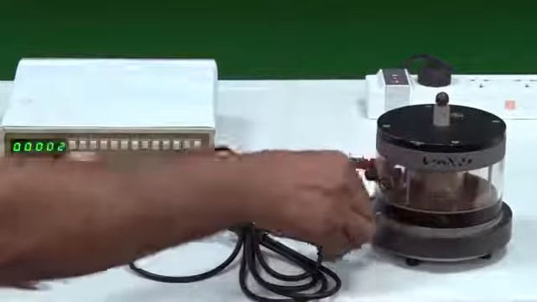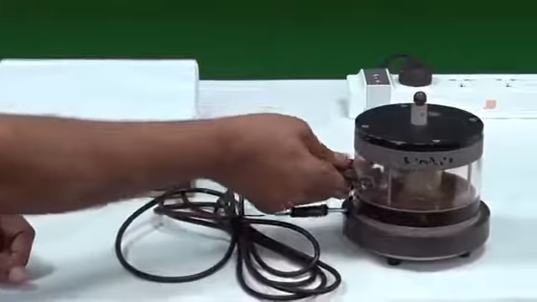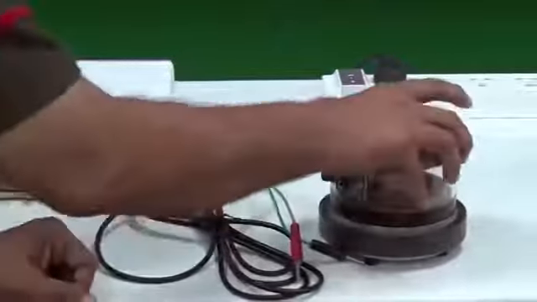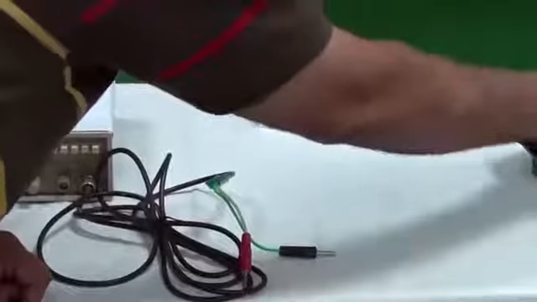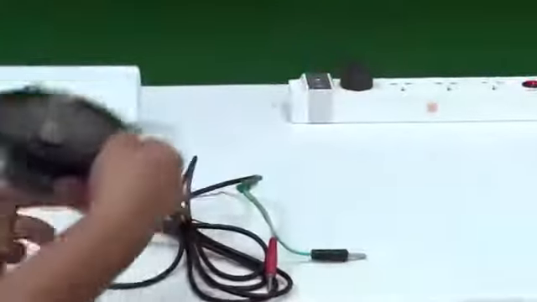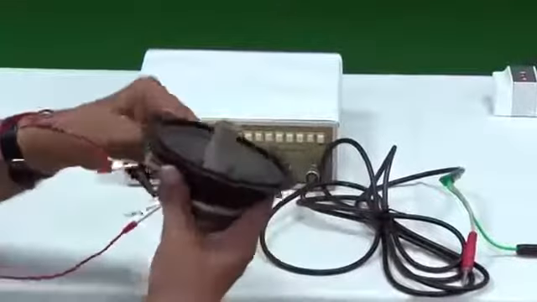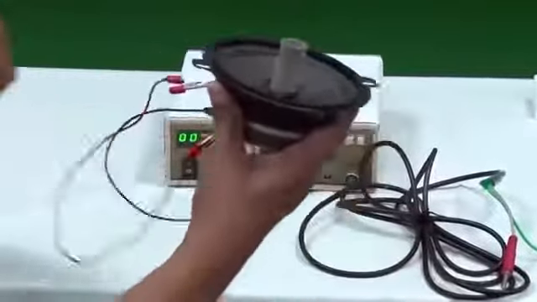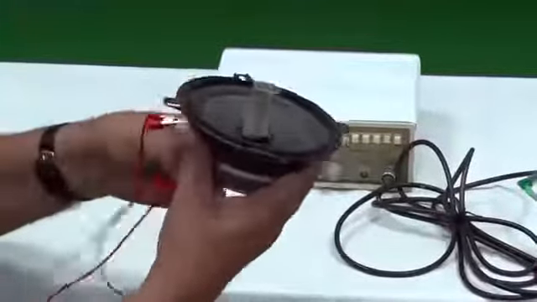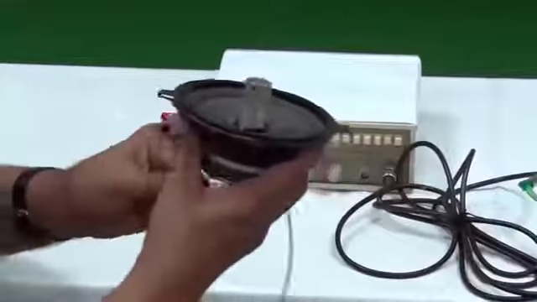Now to show you a little bit larger frequency, let me connect it to another unit which is just a speaker, a simple speaker. No role of this PVC pipe at this moment. Let us see what happens when I connect this output.